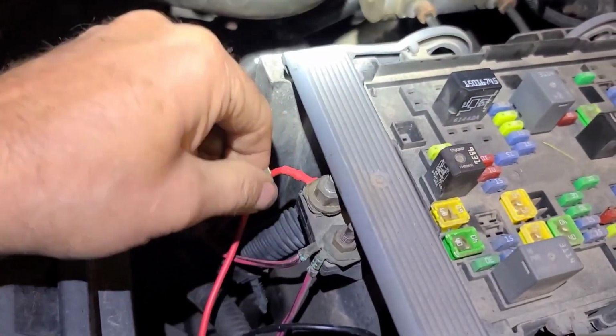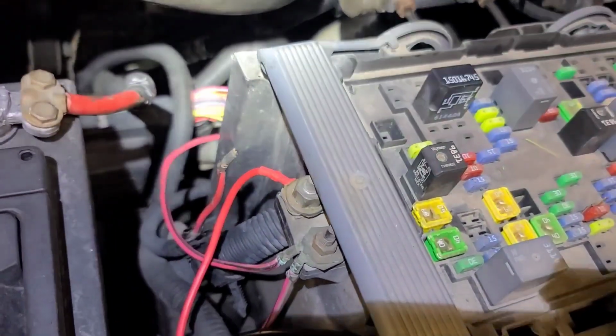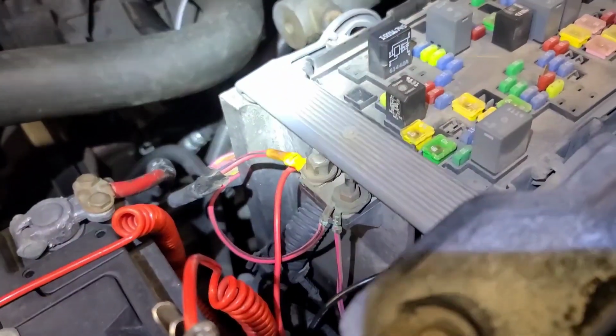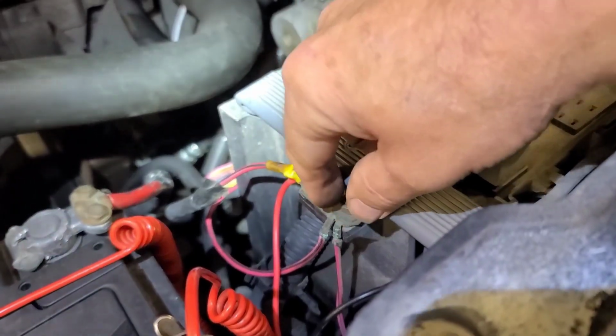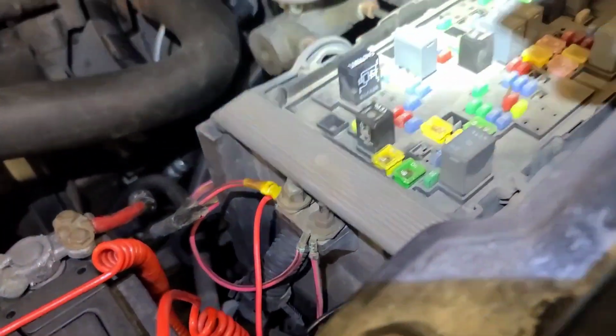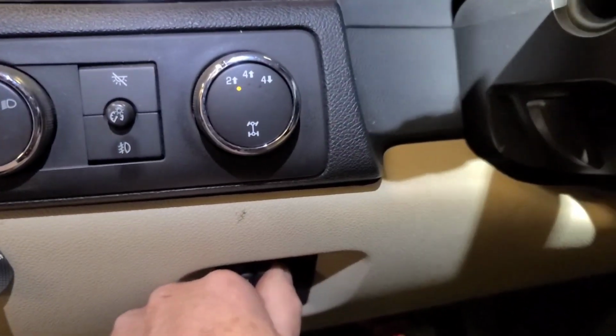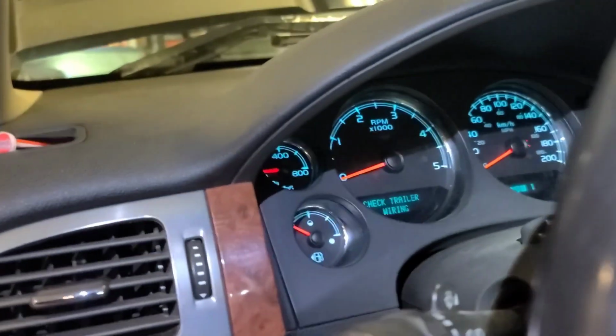Well, let's figure out if this is the power feed wire to the trailer brake. So I soldered a new eyelet on there, and these two studs have power. So these two fuses are good. And I've turned the key on. And when I operate the trailer control, it says check trailer wiring.